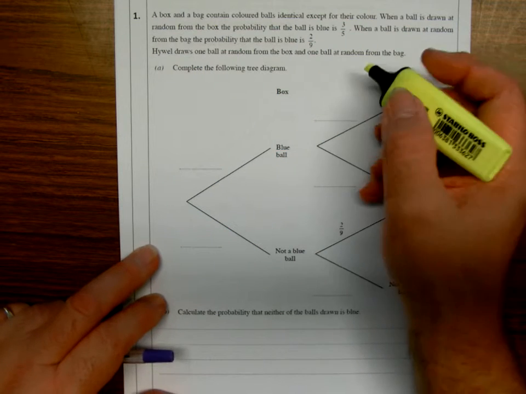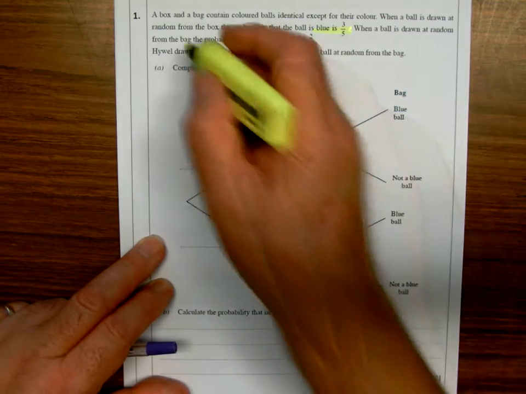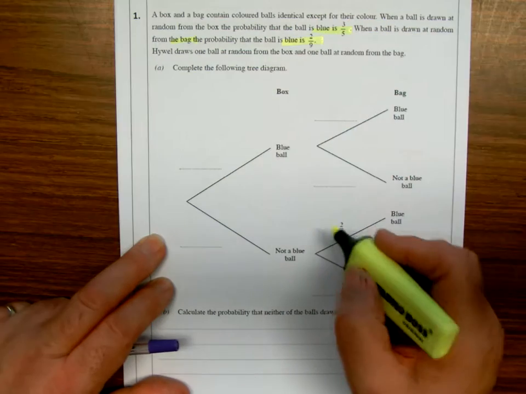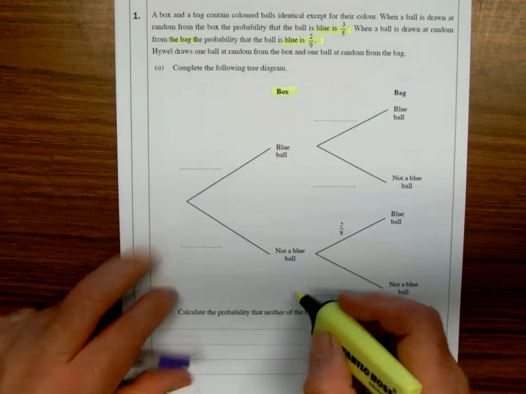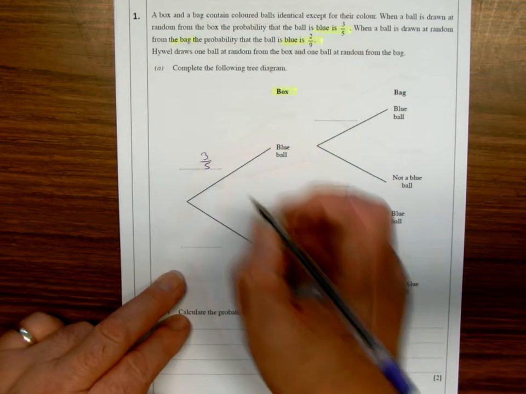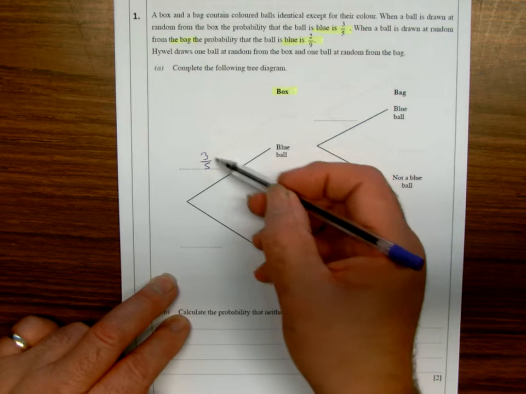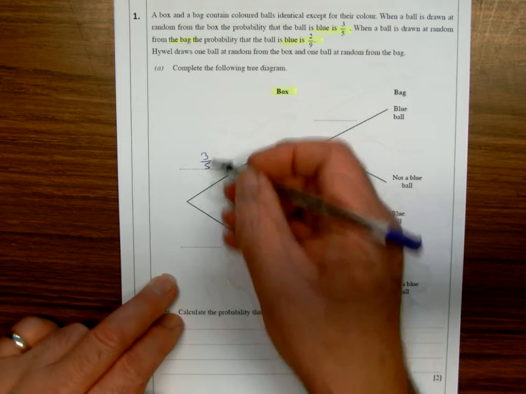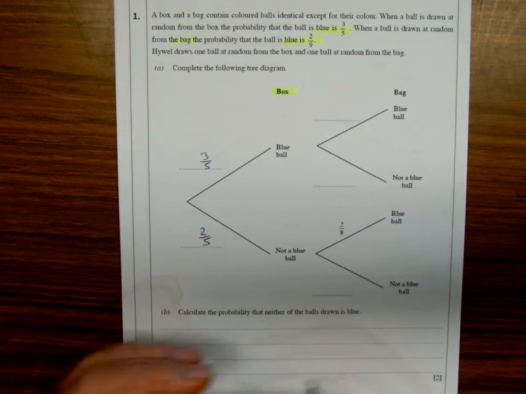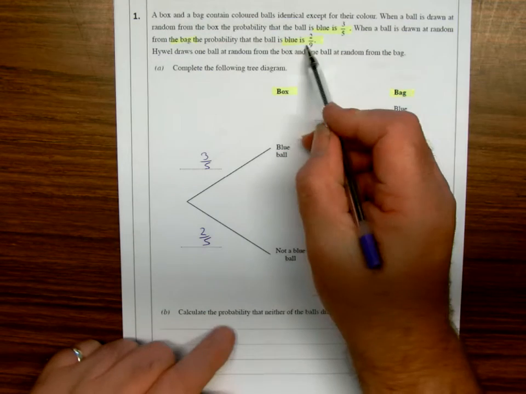Right, okay, from the box I could probably have a blue is 3/5, and when it's taken from the bag probably blue is 2/9. So the first label is a box, so probably the blue is 3/5, and then on the branches here they always total a whole one. So because I'm dealing in fifths, they need to total 5/5. So if that is 3/5, this must be 2/5.